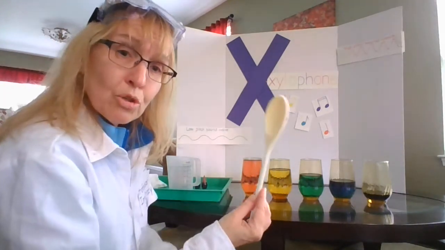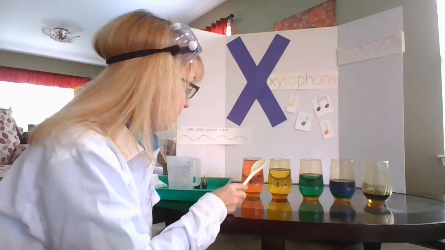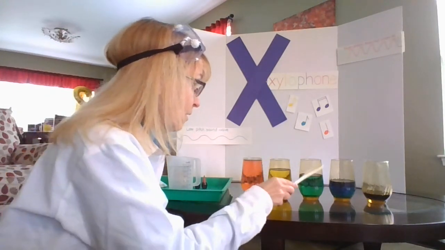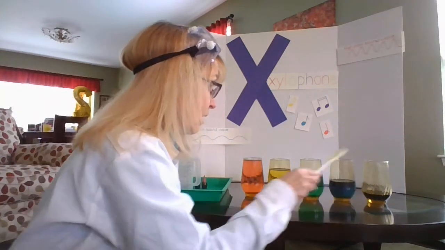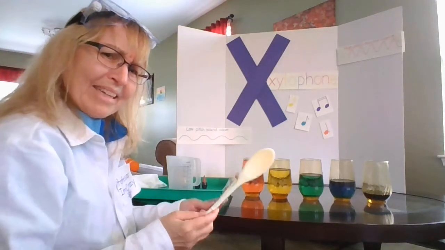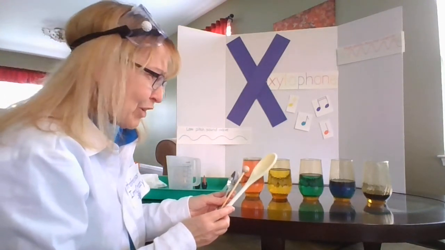Let me try Twinkle, Twinkle, Little Star using my plastic spoon. Still sounds like Twinkle, Twinkle, Little Star to me.